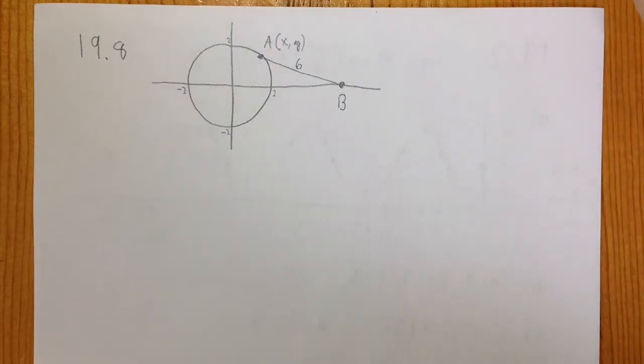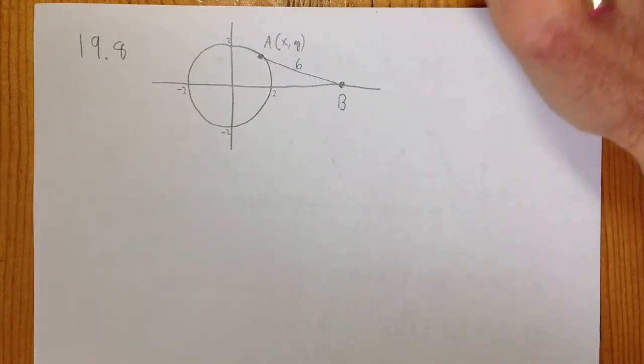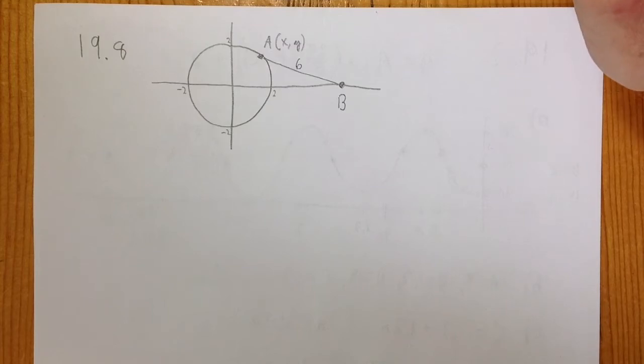Okay, problem 19.8 is a fun one, so I get to do it. If you want to do it all on your own because it's so much fun, you're welcome to not watch this and check your answer in the back because they have the answers there. But yeah, here's what's happening.